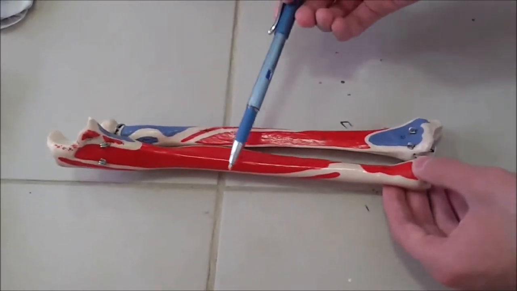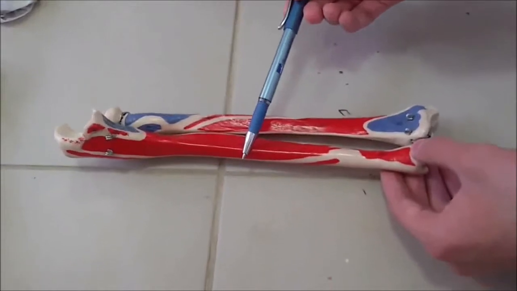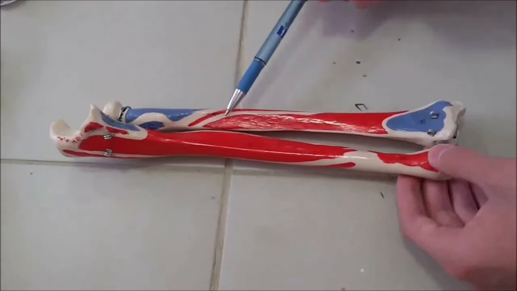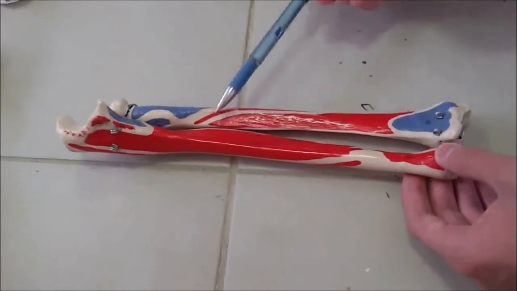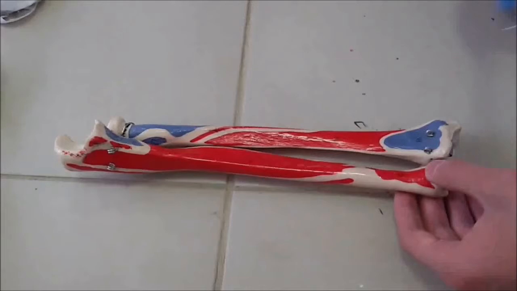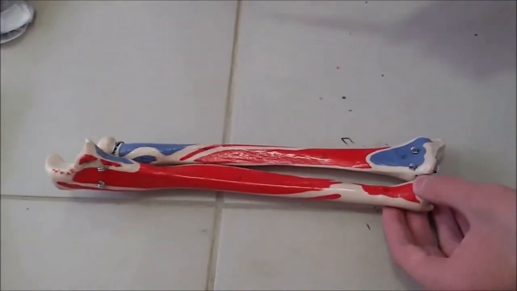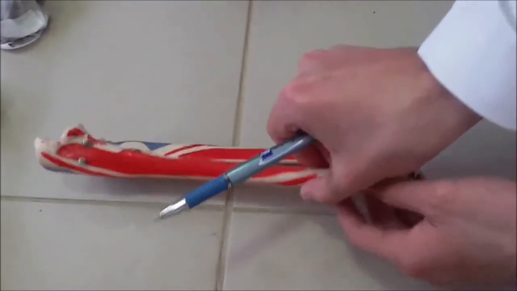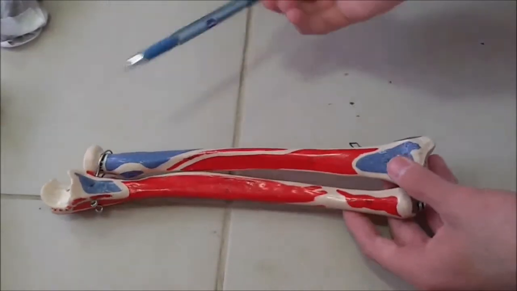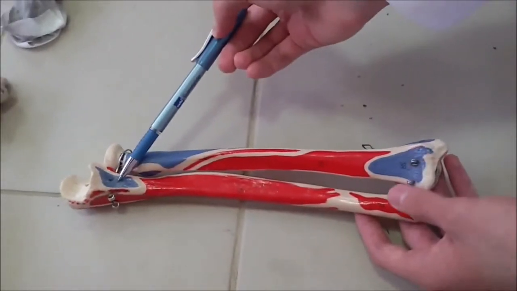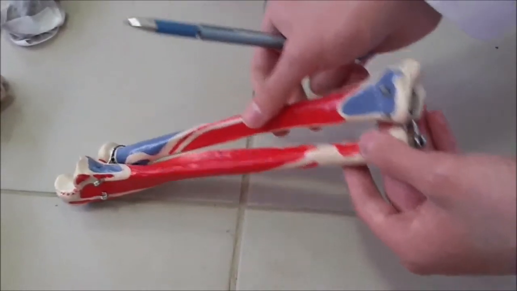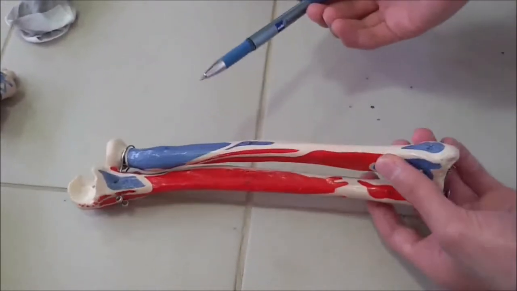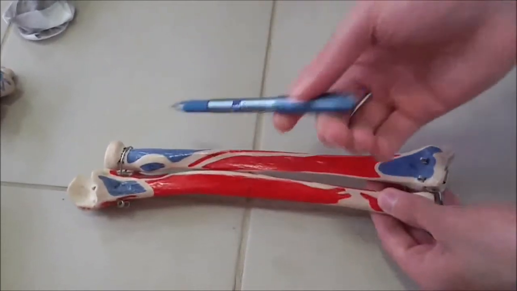This is flexor digitorum profundus, and this is flexor digitorum superficialis, both for the flexion of the digits, all the fingers except the thumb. Okay. And of course, we do also have brachialis, this is for flexion of the elbow joint, and we have supinator, and again supinator.